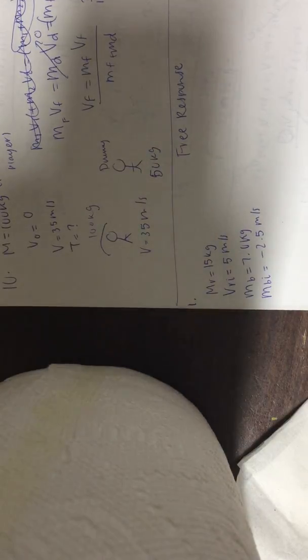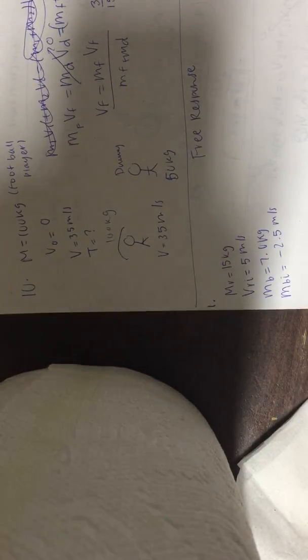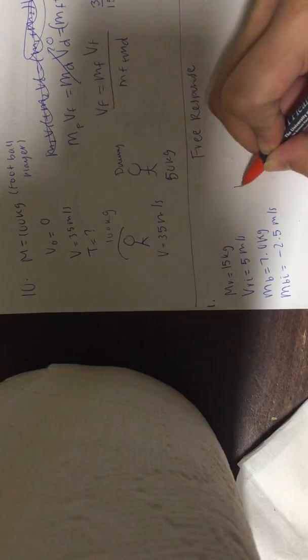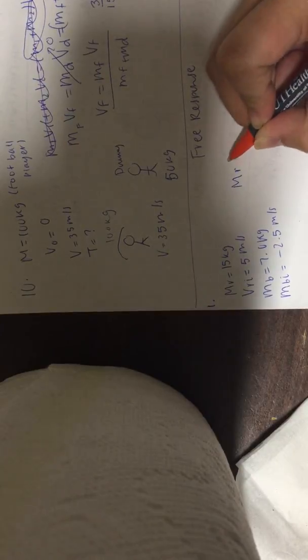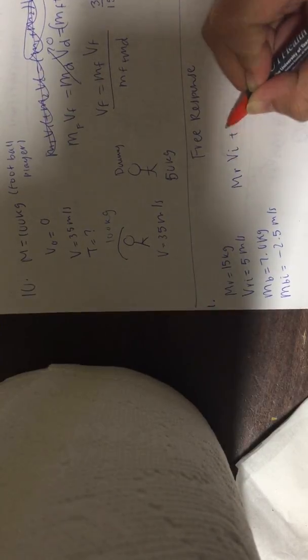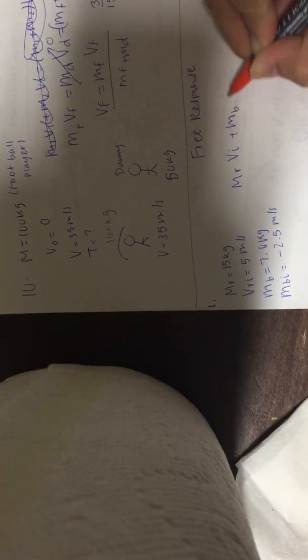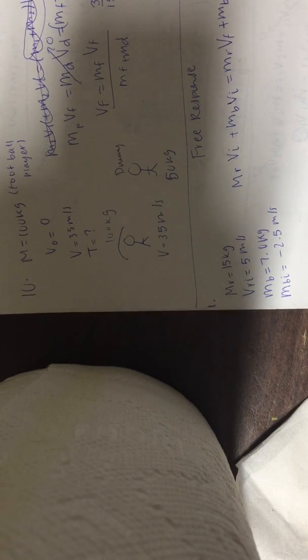So number one free response, I wrote out what information was given to me, and the equation that I'm going to be using is m red velocity initial plus m blue velocity initial equals m red velocity final plus m blue velocity final.